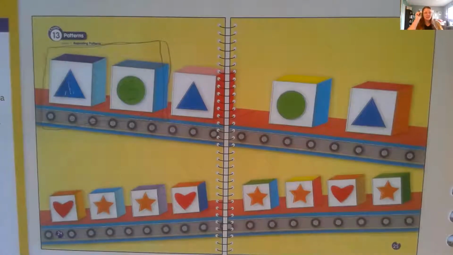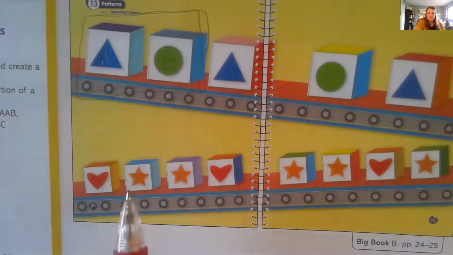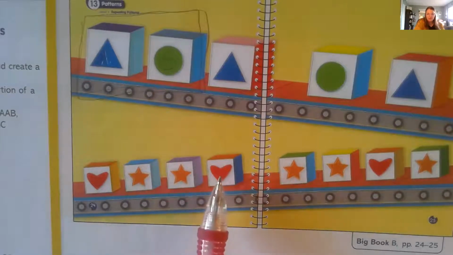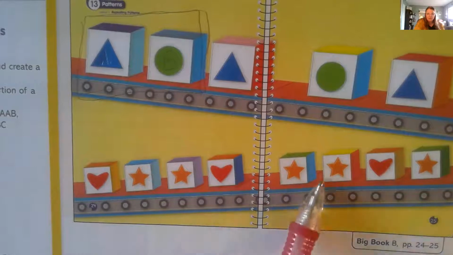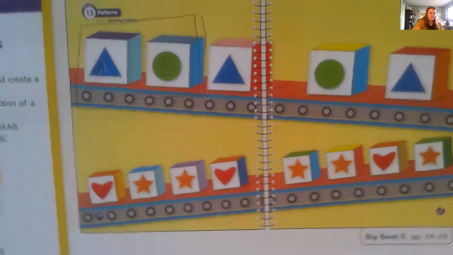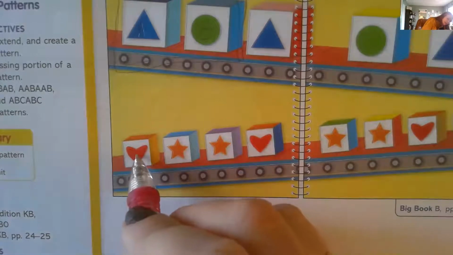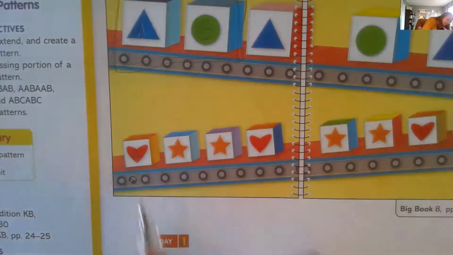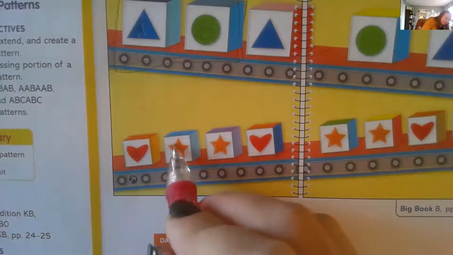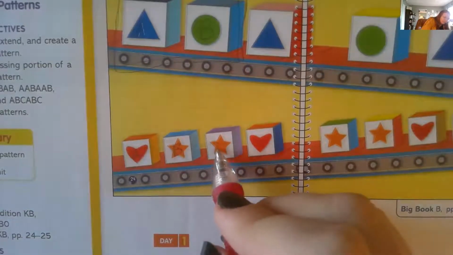Let's take a look at the next pattern. Ready? Say it with me. Heart, star, star, heart. Star, star, heart, star, star. So let's do this. We're gonna call our heart A. Star, B. Now, this second star is going to be B2, okay? B.